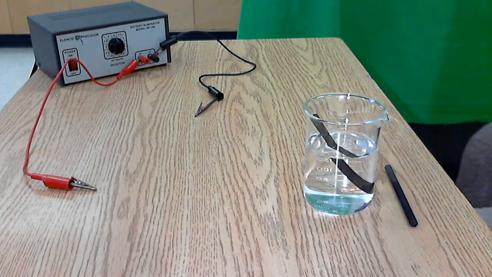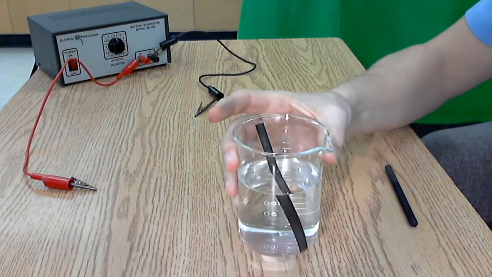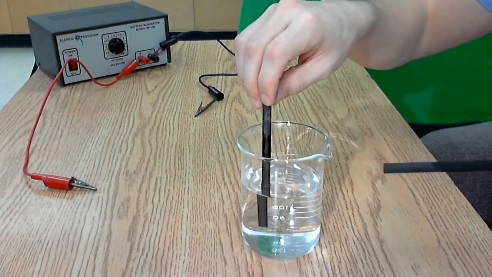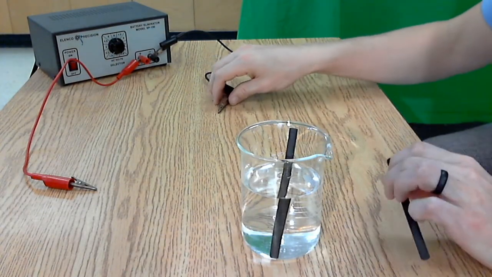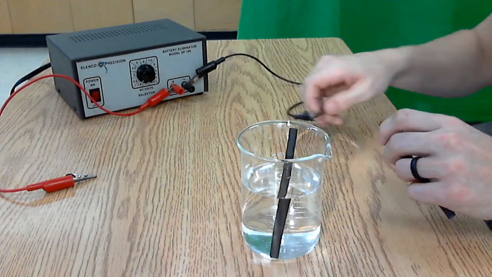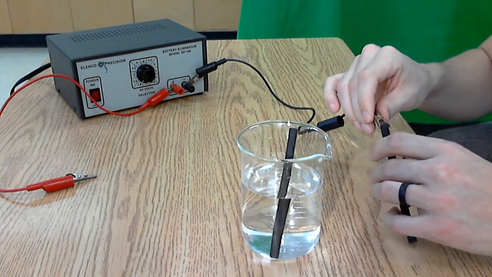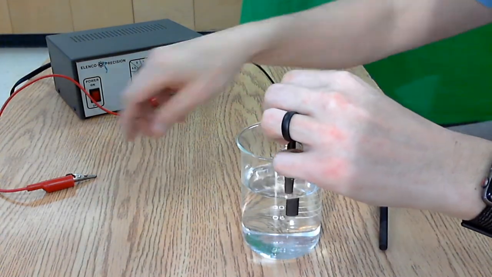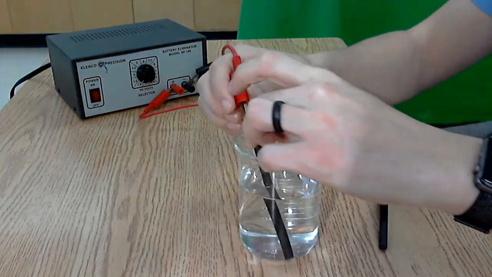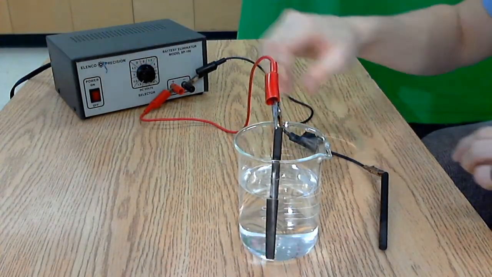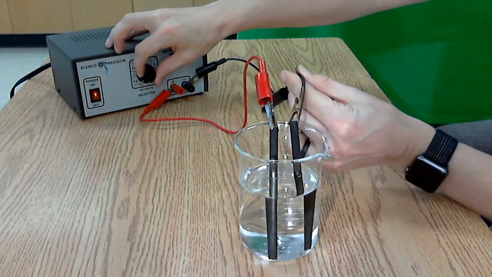Okay, we are back to our little lab setup over here. Here is our beaker with sodium hydroxide solution in it, and we've got a couple of carbon graphite electrodes so that those are going to be inert. They're not going to mess with anything. And we've got our power source. So we're going to hook these up, one to the positive and one to the negative. And keep those apart. And turn this on.